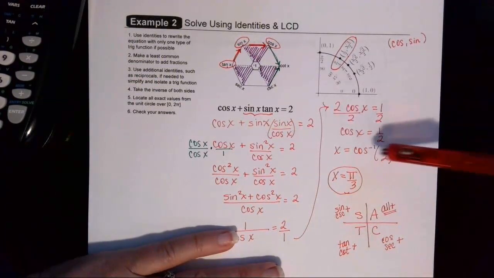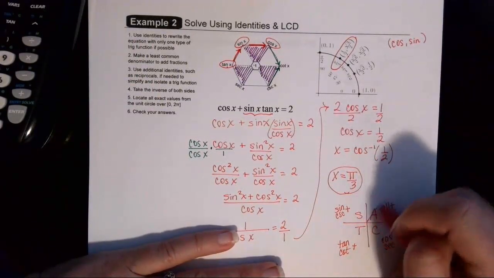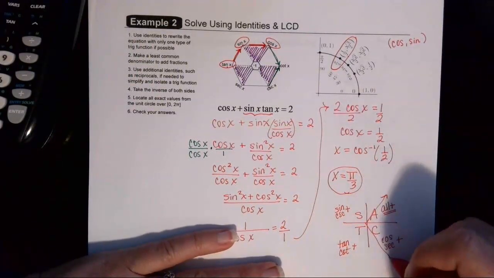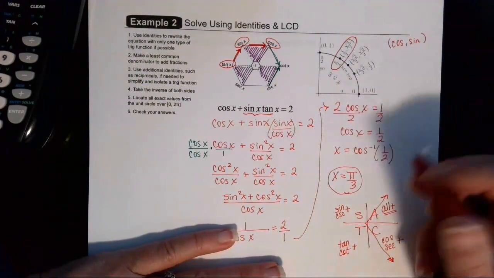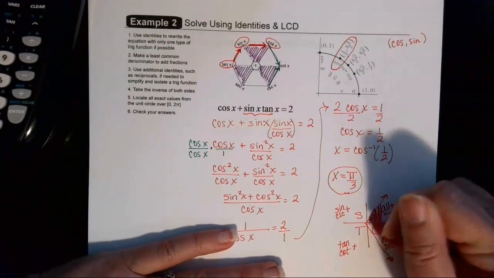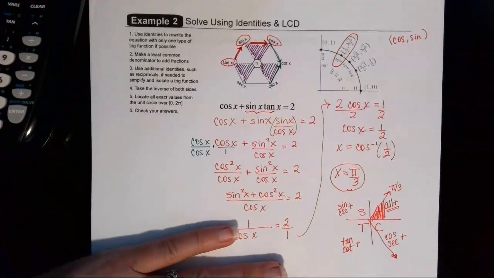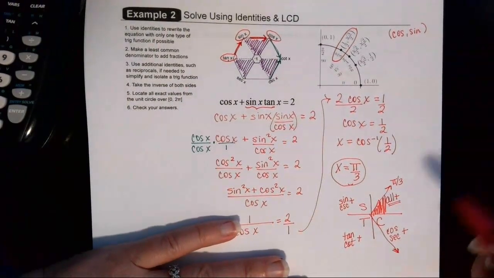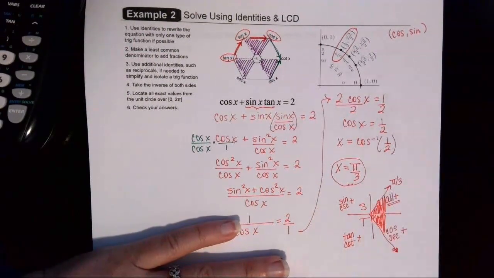Since we're looking for a cosine of positive 1/2, that means we have answers in quadrant 1 and in quadrant 4. Our quadrant 1 angle we already found. That was pi over 3. So we want to use reference angles now to get that fourth quadrant answer that has the same distance from the x-axis as pi over 3.